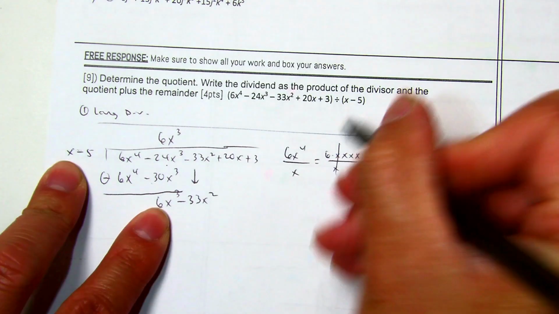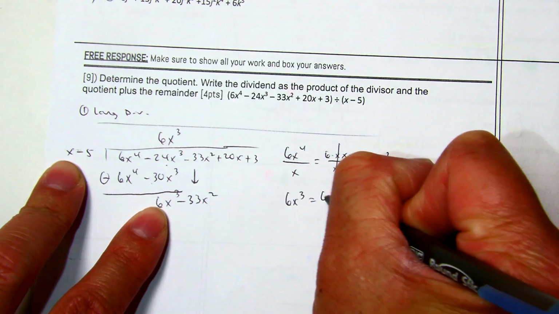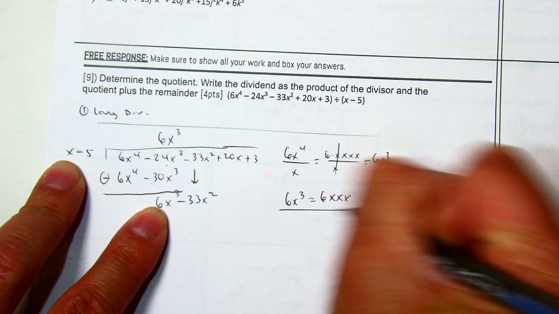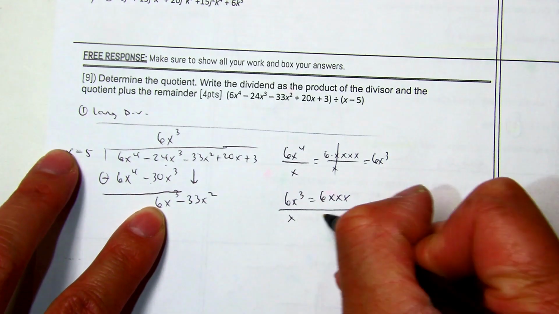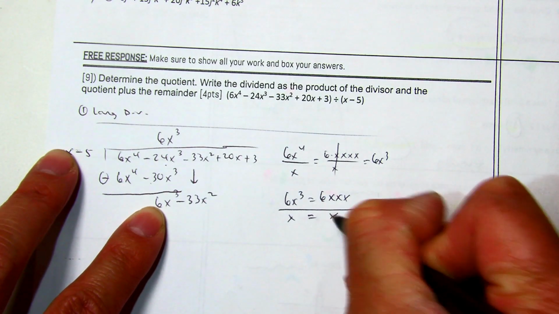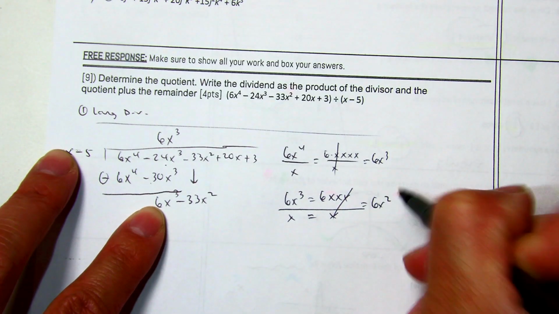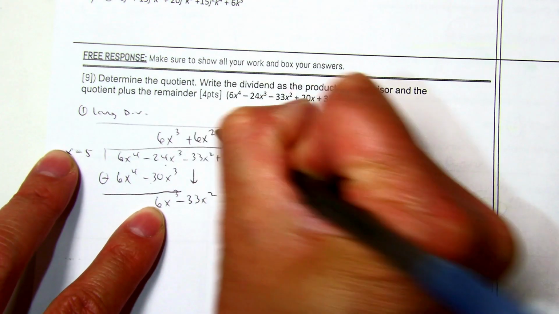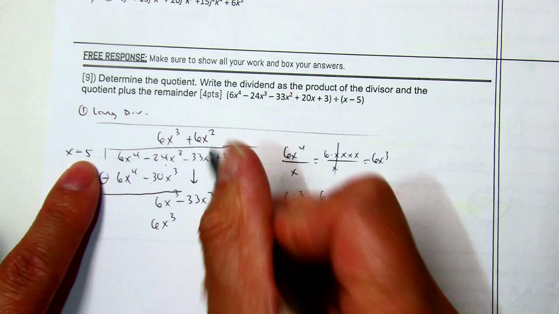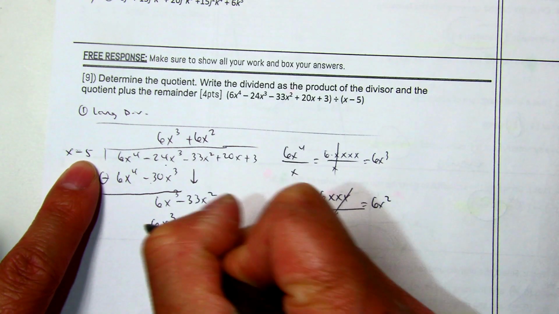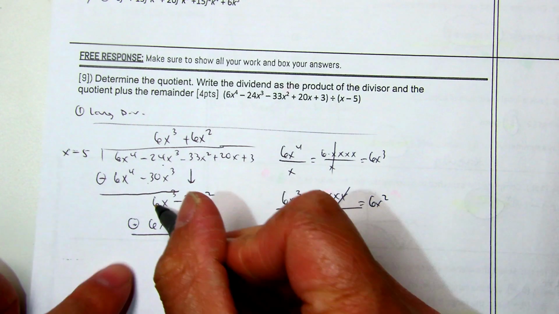And then I'm going to divide this by x. So that gives me 6x squared. Multiply. Subtract. That's going to be 0.